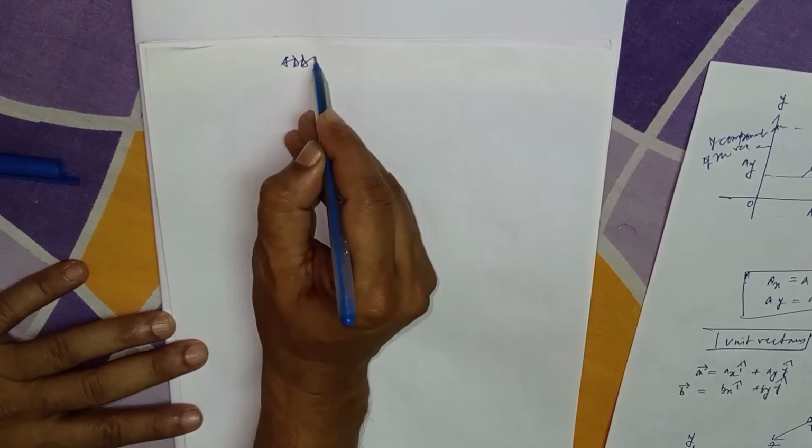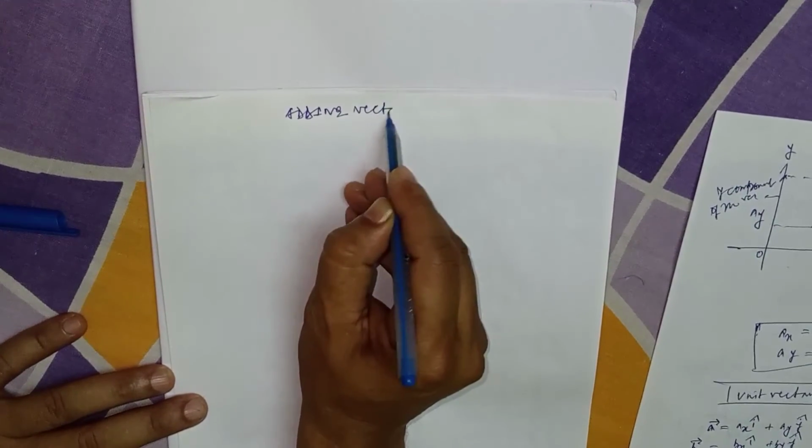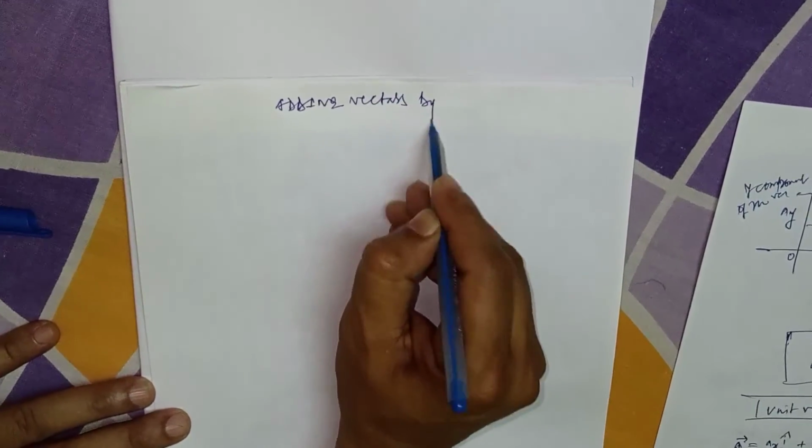Now we'll learn adding vectors by component.